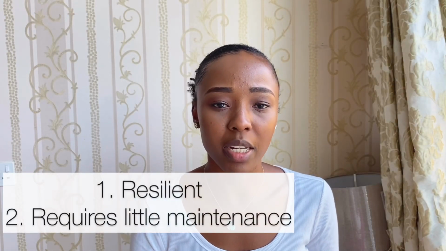So first of all, before I start, I want to make it clear that if you have medium hair porosity, I hate you. Medium porosity hair is hair that is very resilient, doesn't require a whole lot of maintenance.